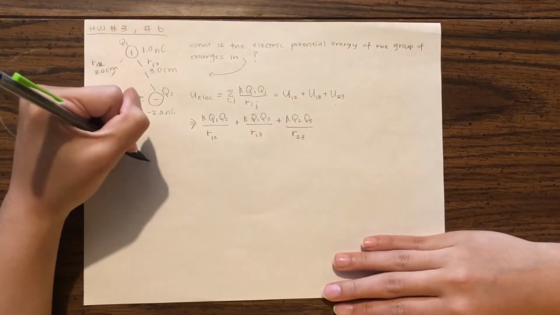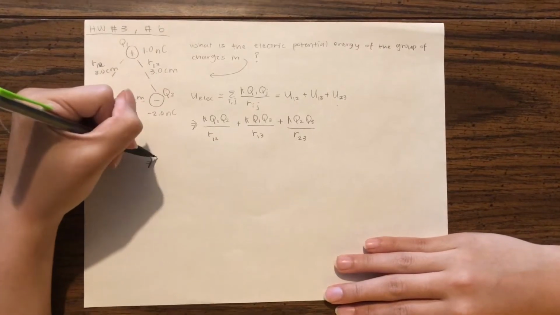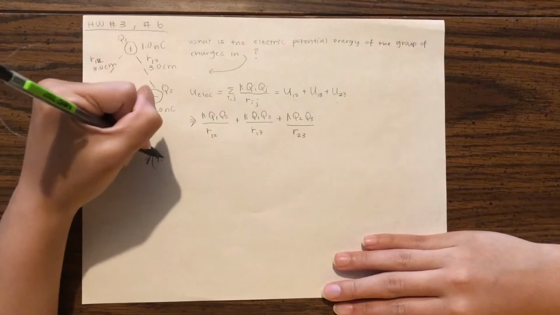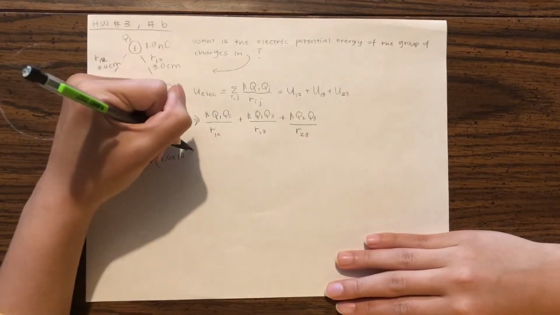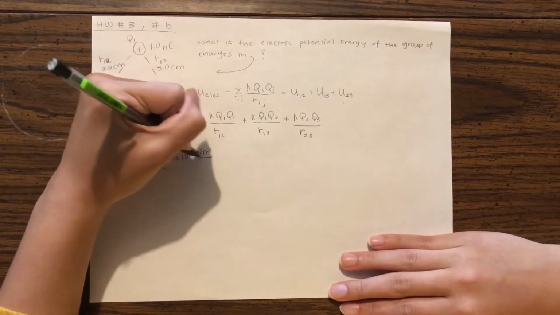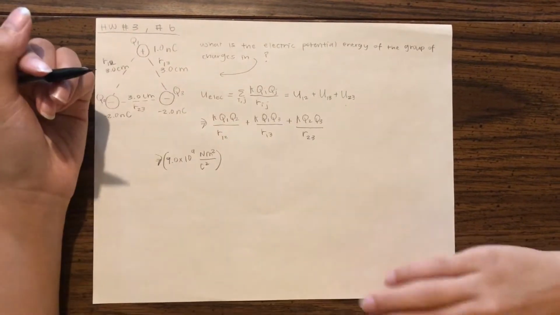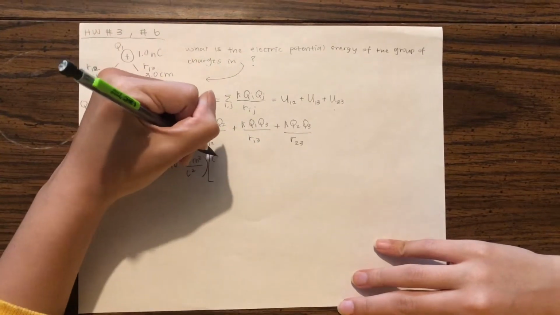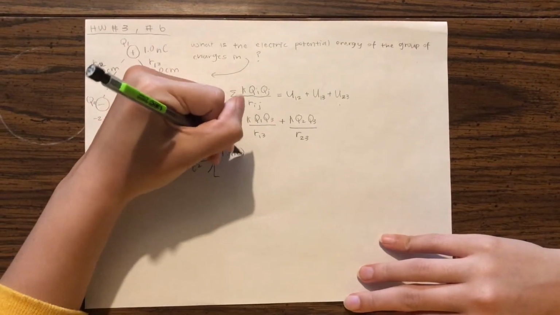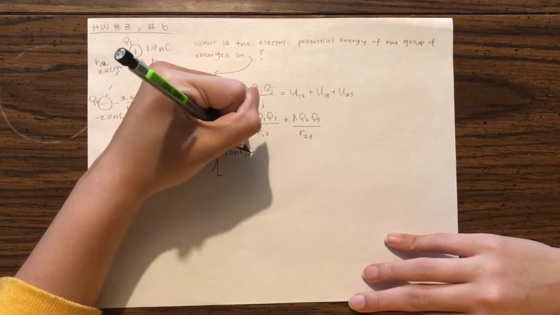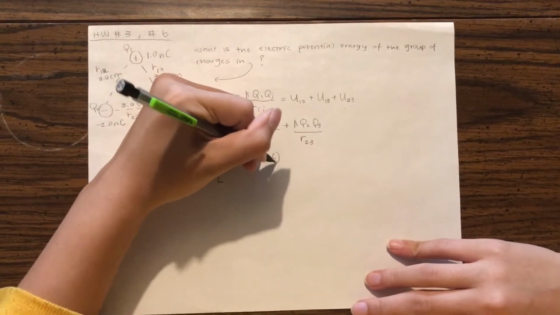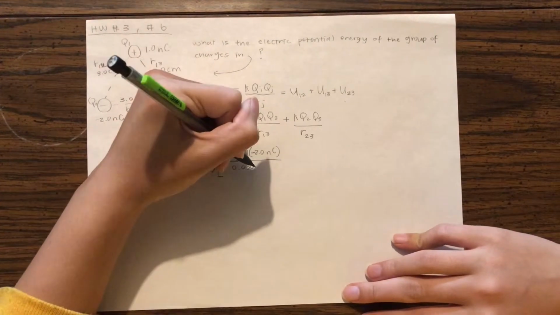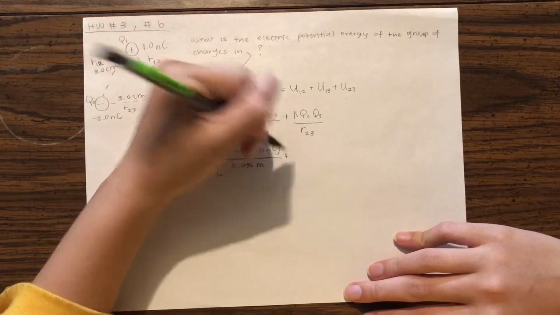And then once we plug it all in, we can take out K because it's in each of the equations. So we have 9.0 times 10 to the 9 over, and then once we plug in all the charges, Q1 is 1.0 nanocoulombs times Q2, which is negative 2 nanocoulombs, over R12, which is 0.03 meters.